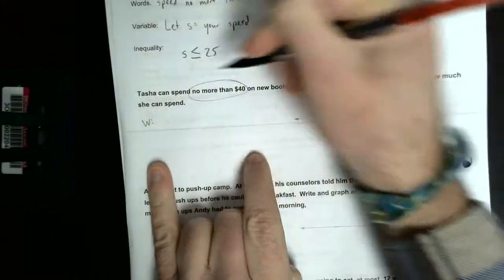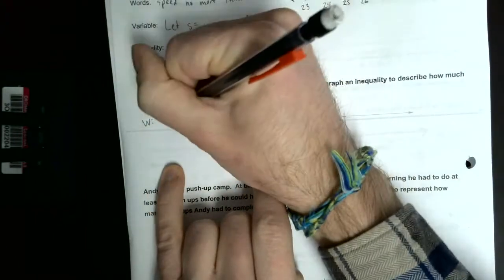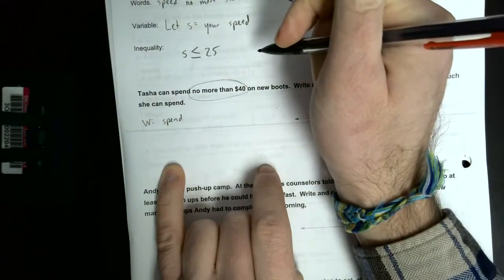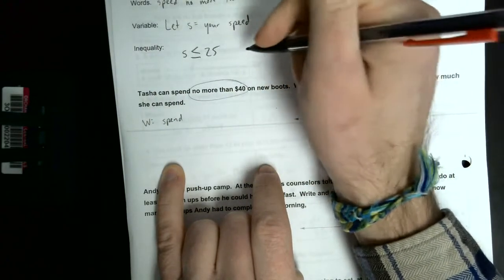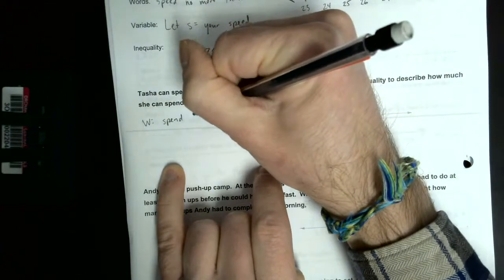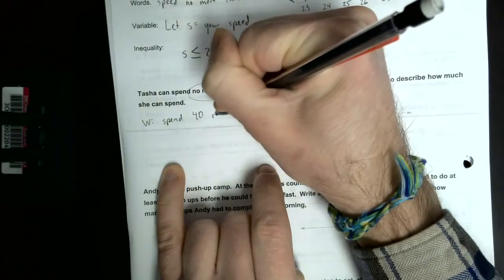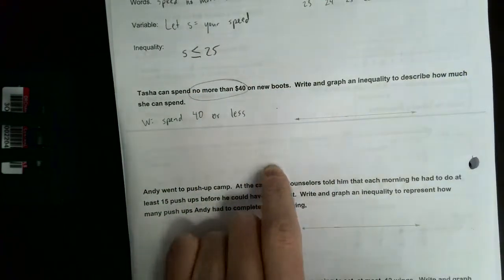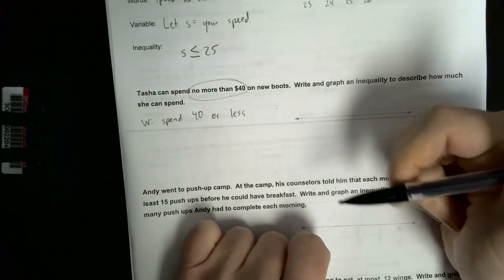So for my words, I'm going to write a W for words. Spend. What does no more than 40 mean? She can't spend more than 40. She can spend 40 or less. On new boots. So let's write a variable.